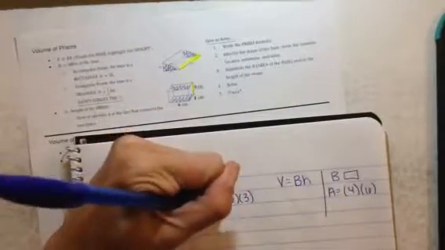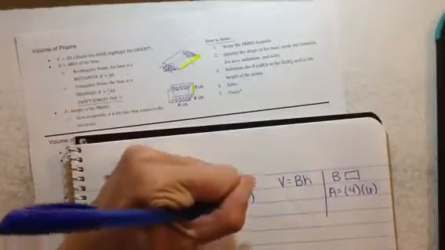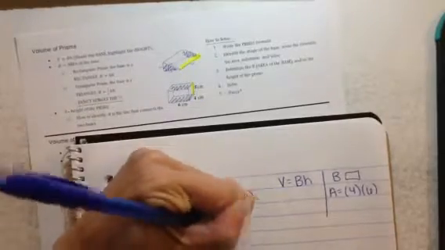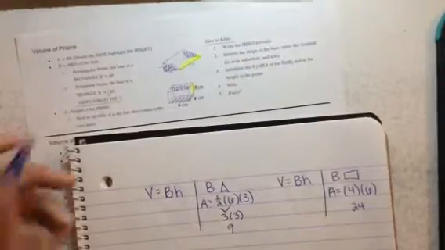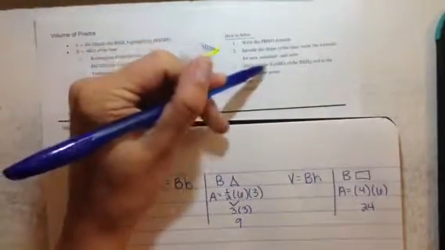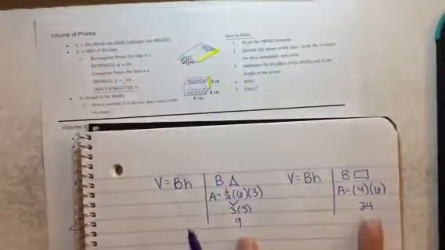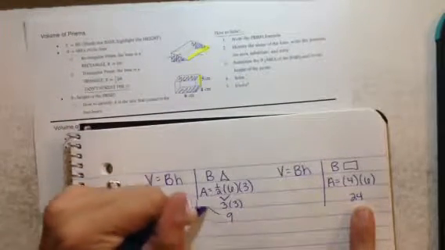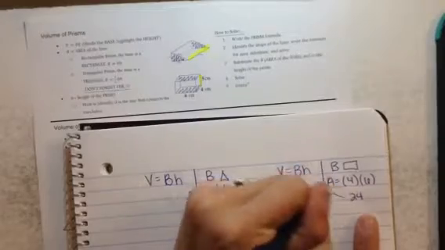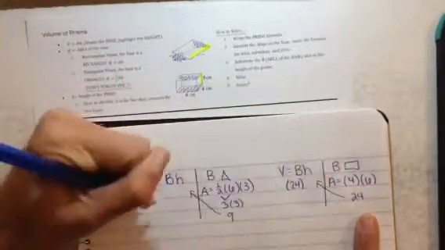So if we were to do this, I can take half of 6 here. That's 3 times 3, and that's 9. And then 4 times 6 is 24. Next, substitute B, the area of the base, which is what we found here and here. And you plug that back in to the formula where the B is. So that would be 24.